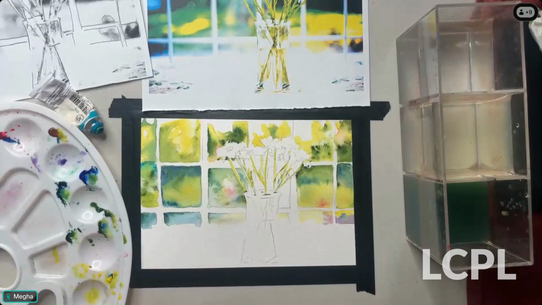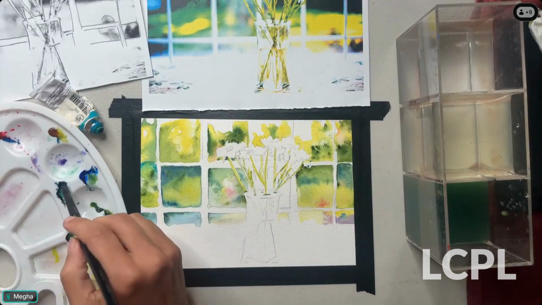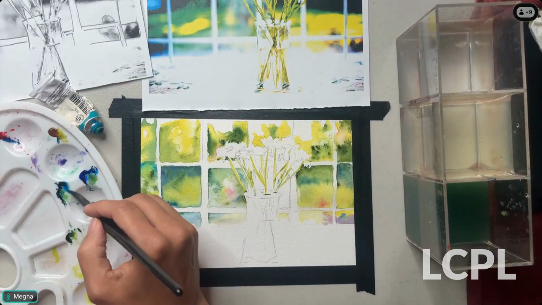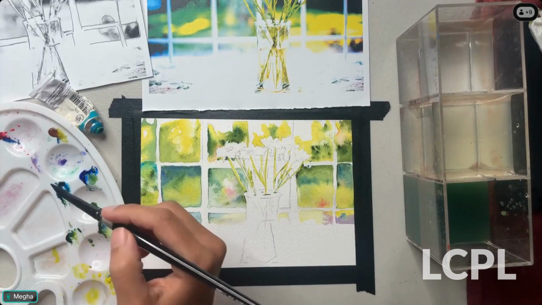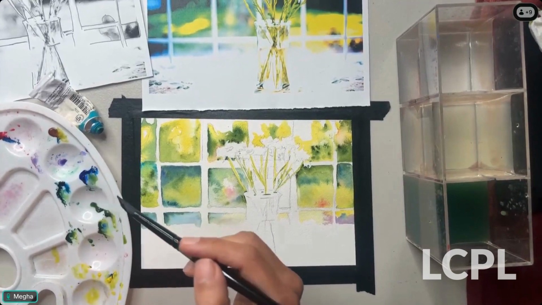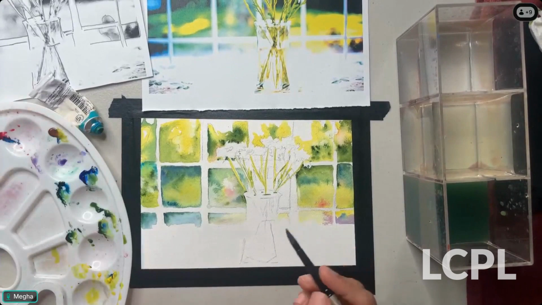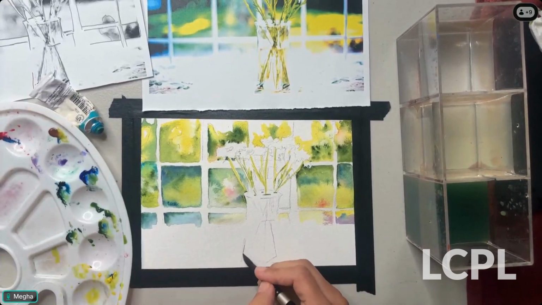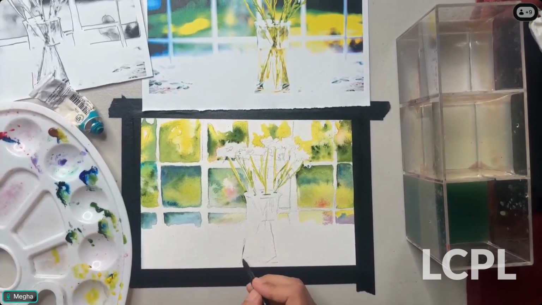Next, I'm going to draw a little more boundaries, and I'll show you where. I'm going to take some nice, this is a blue. I think it's Prussian blue. And draw some boundaries here.